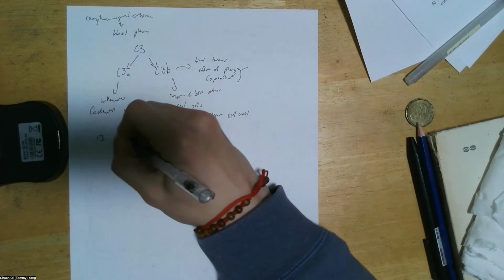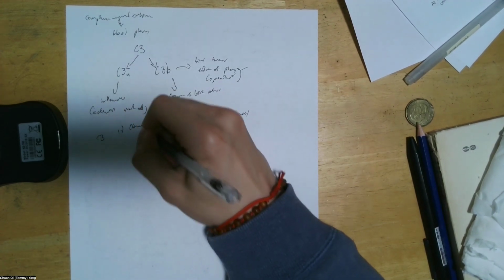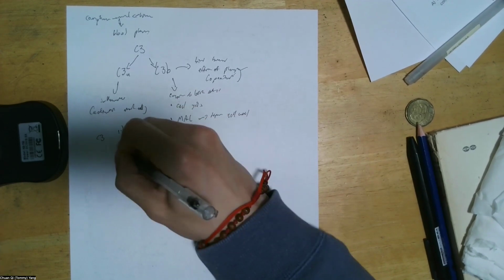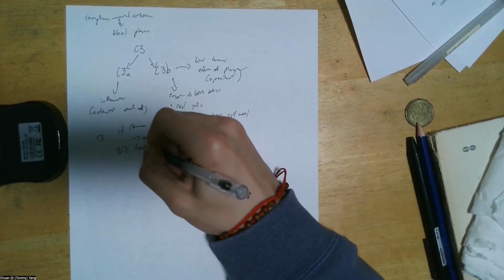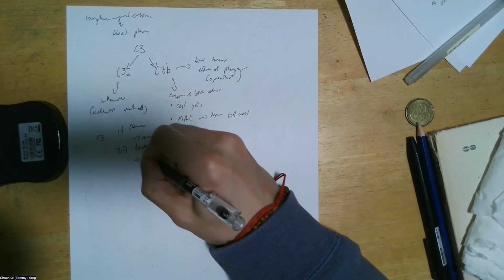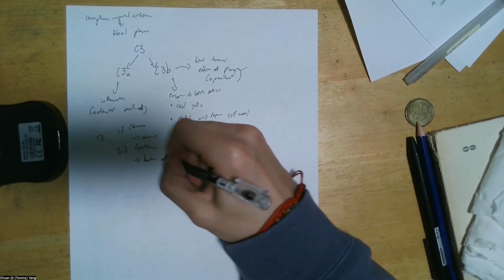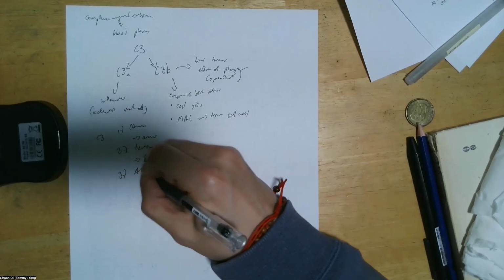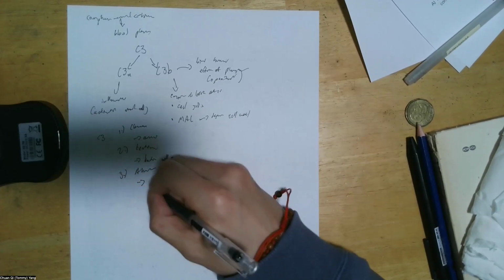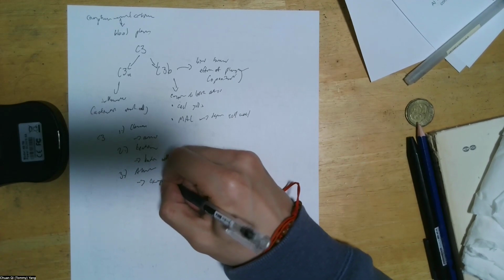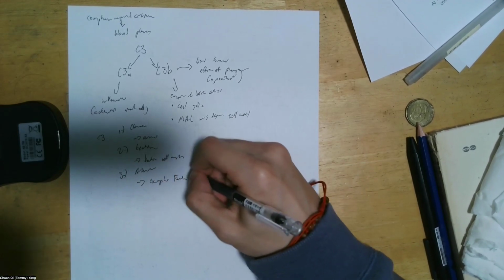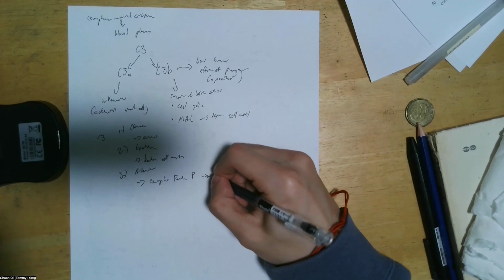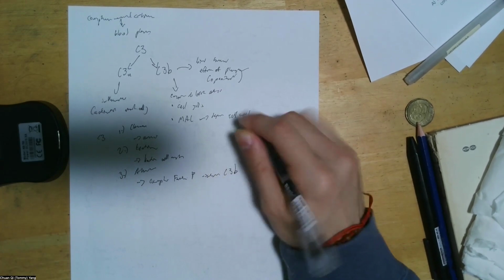C3 can be activated first in the classical pathway using antibodies, in the lectin pathway, which is using the bacterial cell wall, interacting with the bacterial cell wall, and the alternative pathway, which is stabilized by complement factor P, which stabilizes C3b.